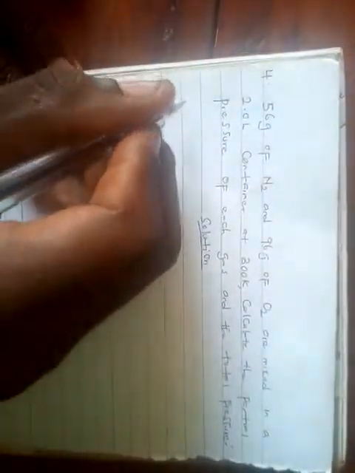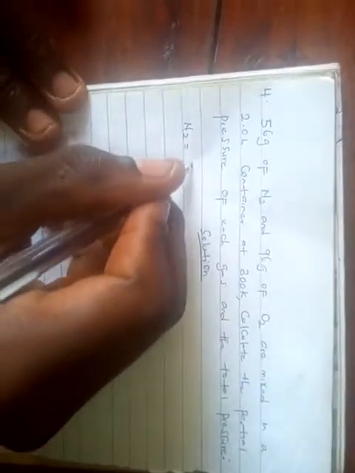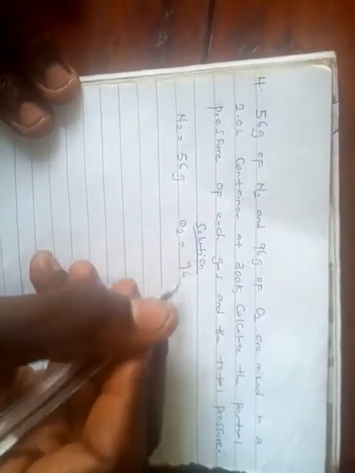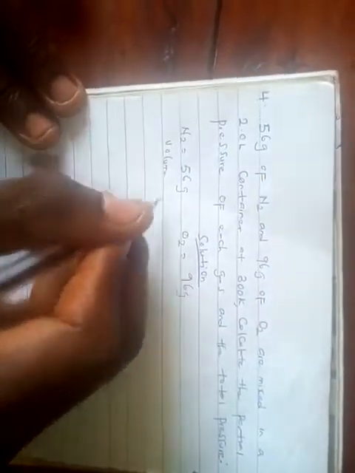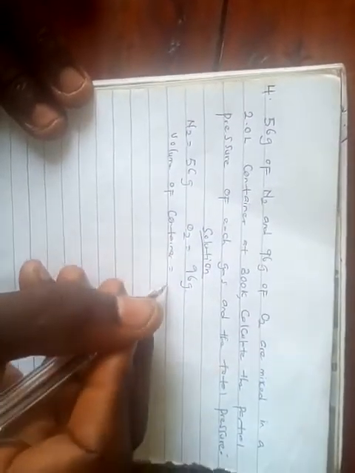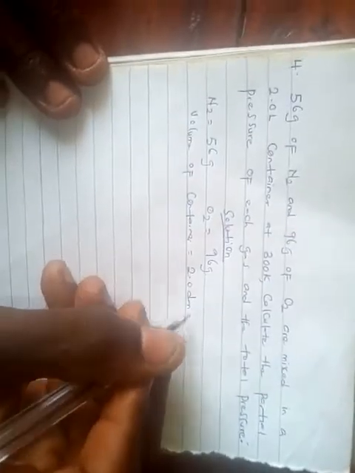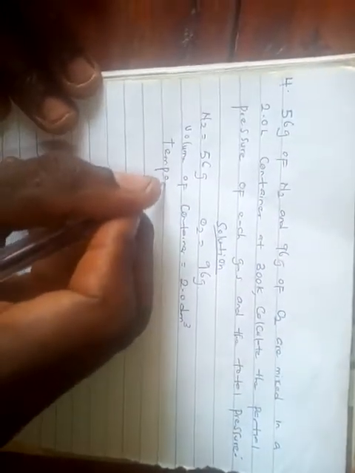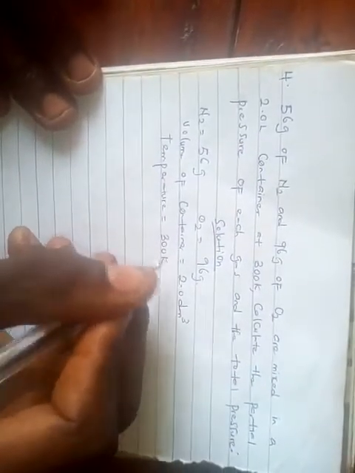Now they gave us the mass of nitrogen, N2, the mass is 56 grams, O2, that's your oxygen, is 96 grams, volume of container is equal to 2.0 dm cube, same thing as liter. Then the temperature is equal to 300 Kelvin. So they said we should calculate the partial pressure of what?